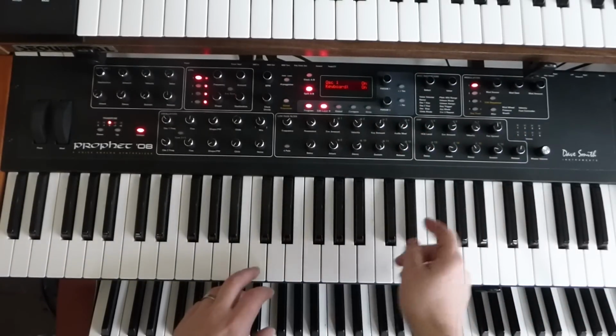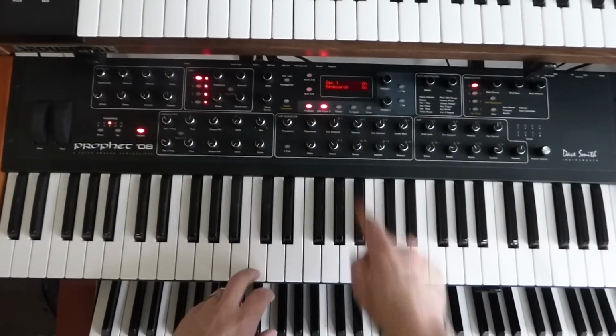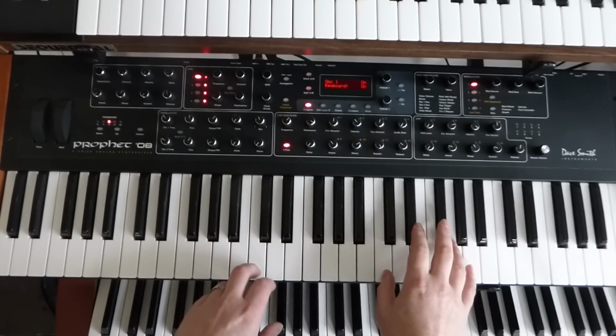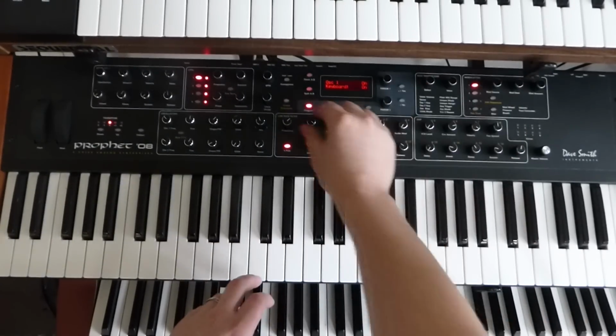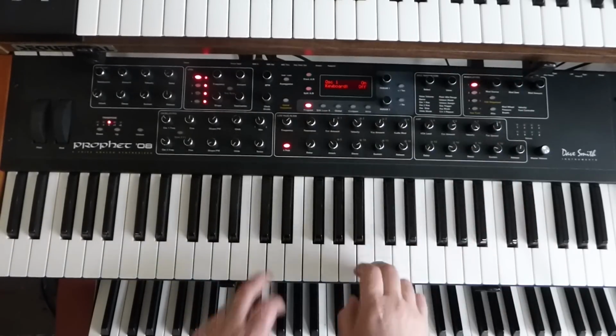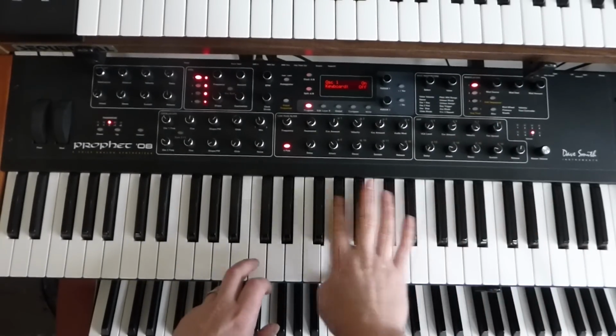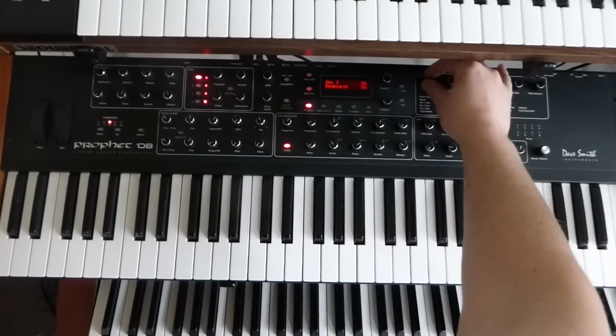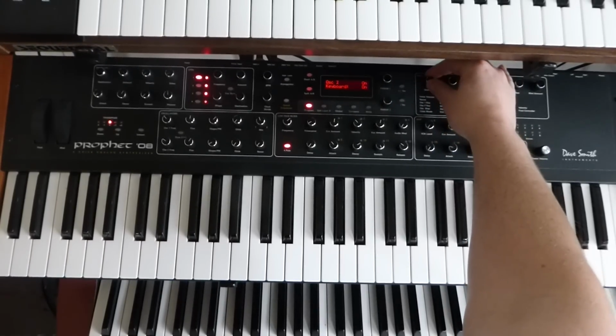Oscillator 1, is it responding to the keyboard? Yes. Almost every patch you do will ever use that, won't it? Take that off so you can hear. Turn that off. No. So oscillator 2, same. Let's put that back on. Actually, I'll confuse myself later on.